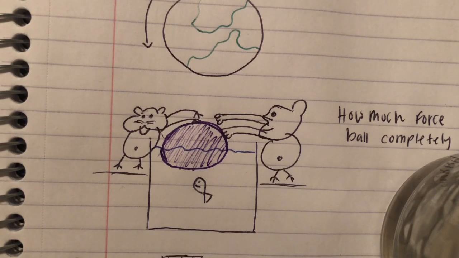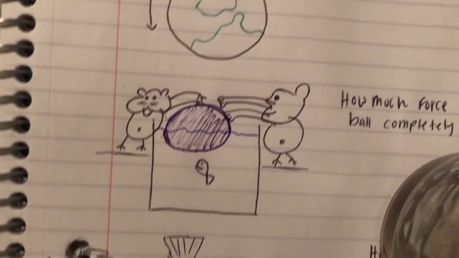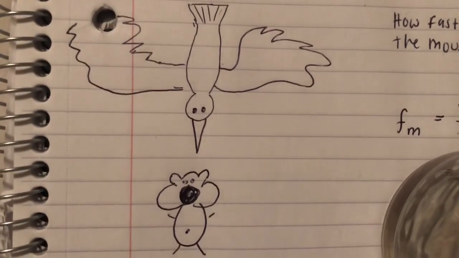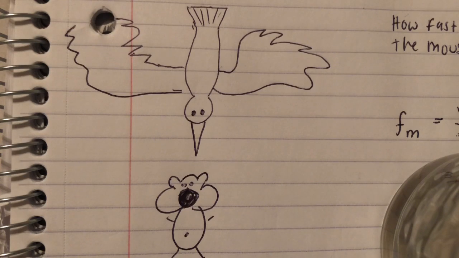Alright, so once the mouse was done, he was just standing minding his business, and he hears a bird screech. So the bird is screeching. He hears it at frequency 1, and the sound is coming out as frequency 2. So we have 2 frequencies here. One that the bird is emitting, and one that the mouse is hearing.